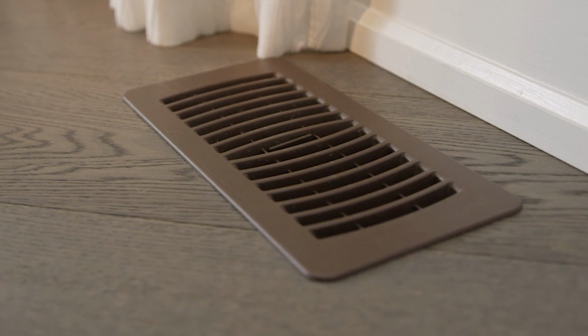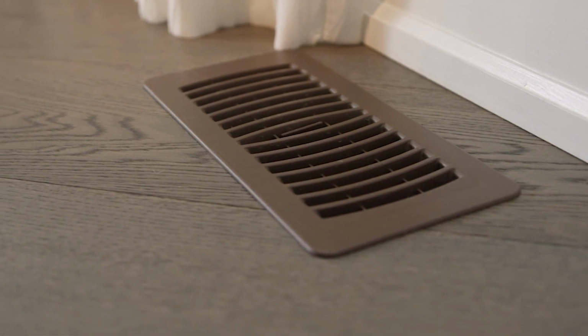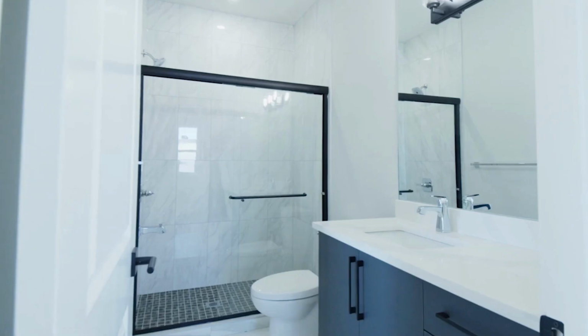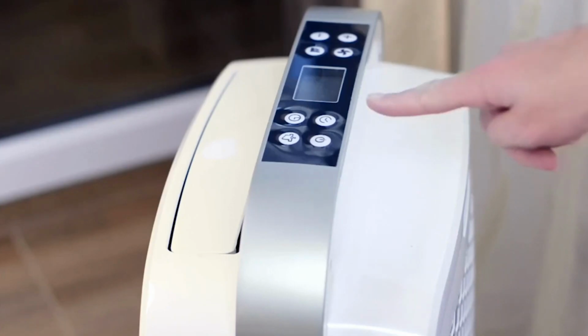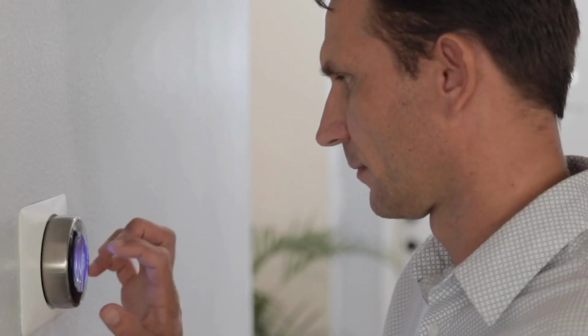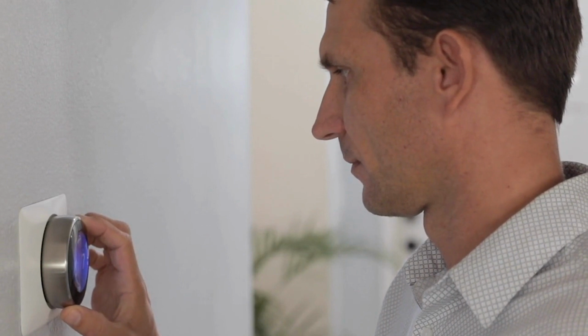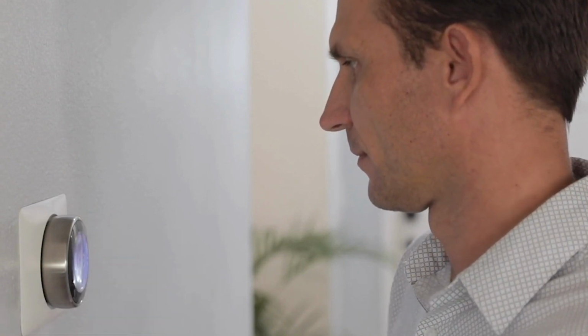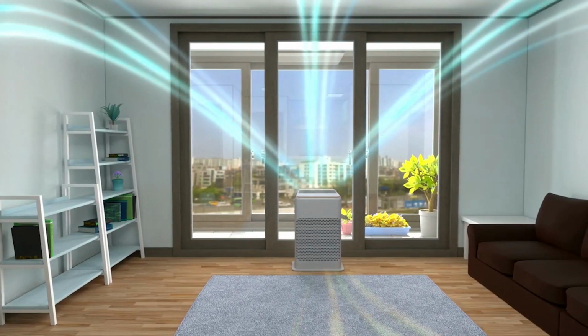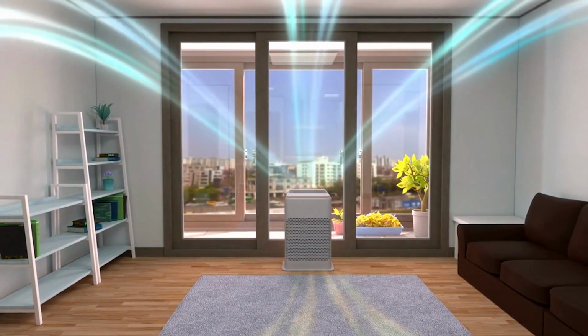To prevent this, ensure that your home has adequate ventilation. Open windows and use exhaust fans in kitchens, bathrooms, and laundry areas to remove excess moisture from the air. This will help maintain a balanced humidity level and reduce the chance of condensation forming on windows and other surfaces. Good air circulation is key to combating condensation.